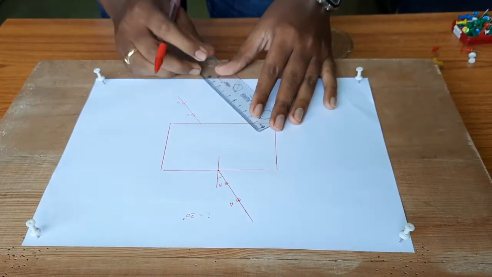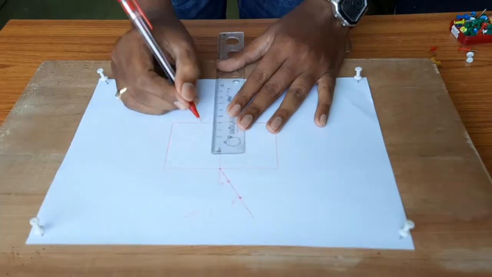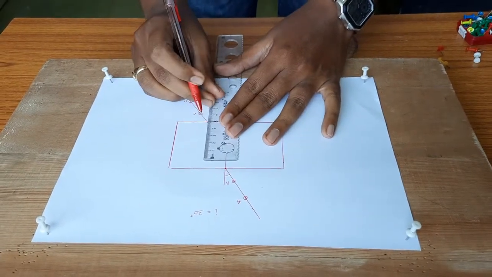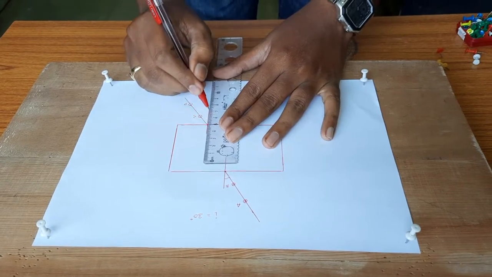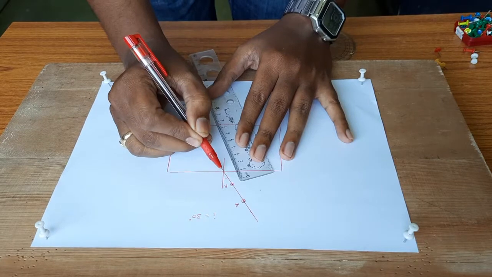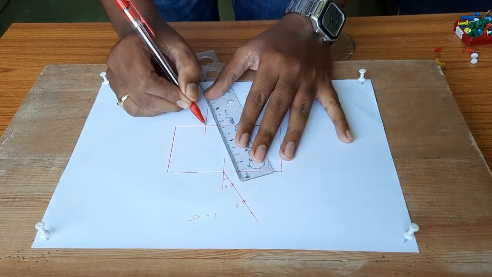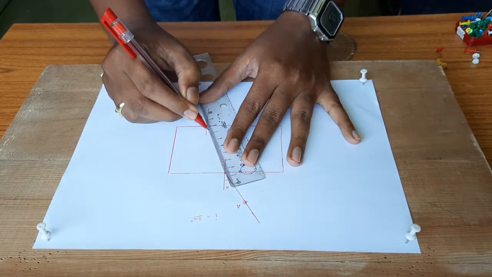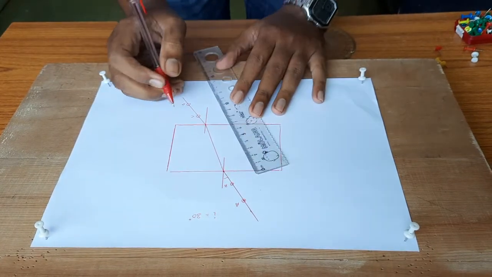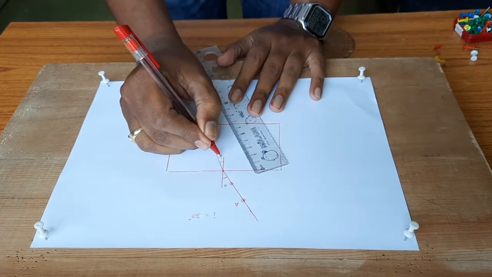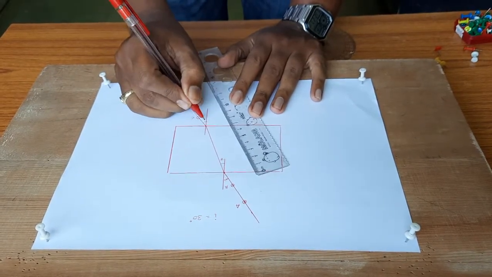Now what we have to do, you have to draw a normal at this particular point over here, and then join these 2 points. This is the point of incidence, this is the point of emergence. Join the 2 points. So this is your angle of incidence, this is the angle of refraction, and this is the angle of emergence.